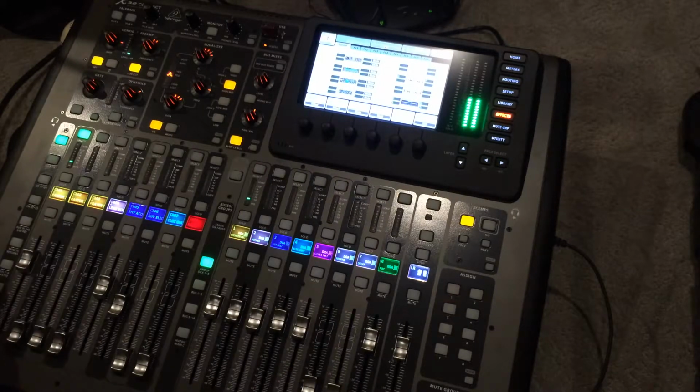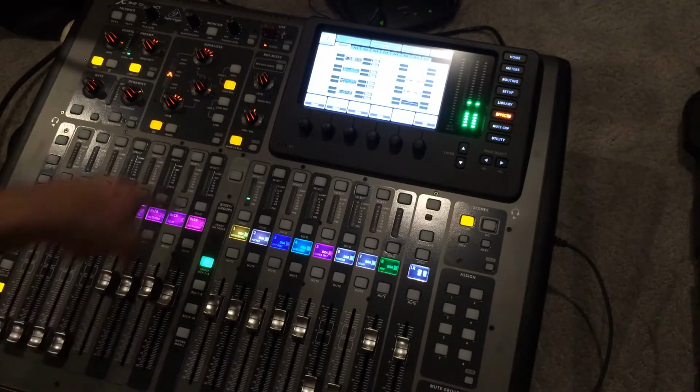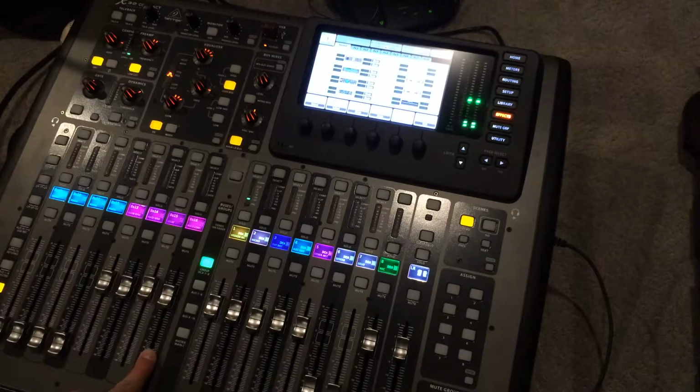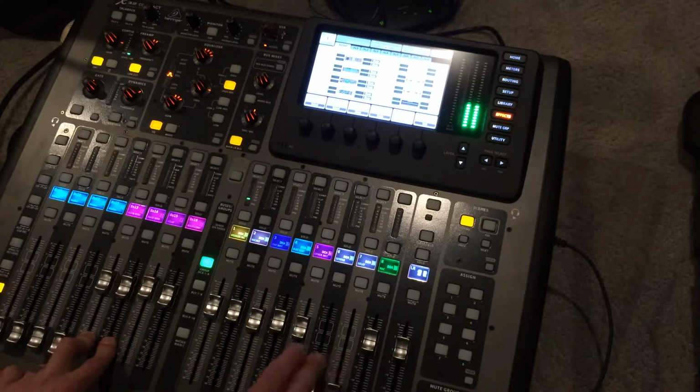So if I go to my buses, bus master 9 through 16, bus 13 is a reverb, bus 14 is another reverb, bus 15 is a stereo delay, and bus 16 is a multi-band compressor. And so both of these buses, 13 and 14, are controlled by the DCA here, DCA 6.